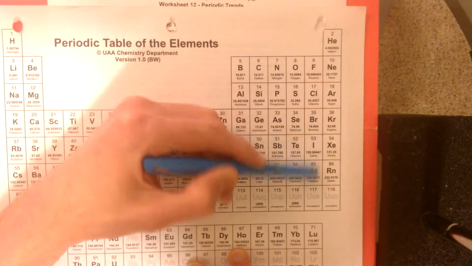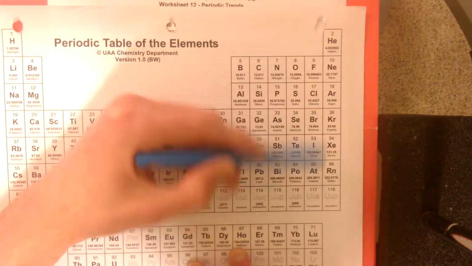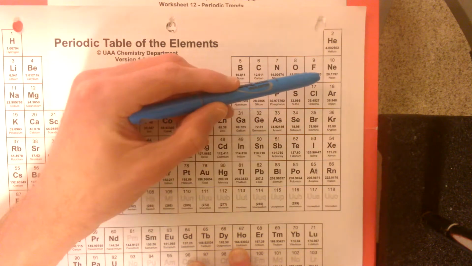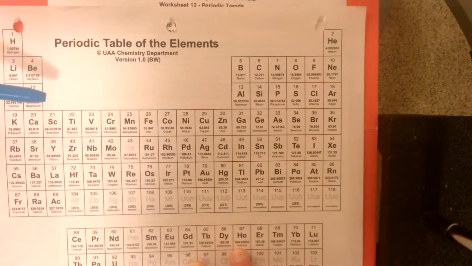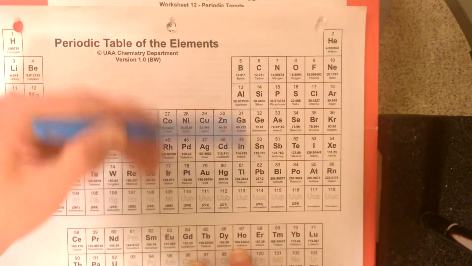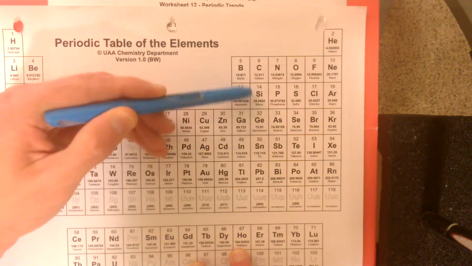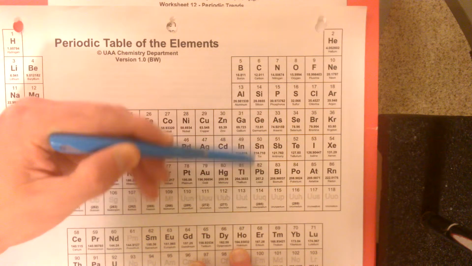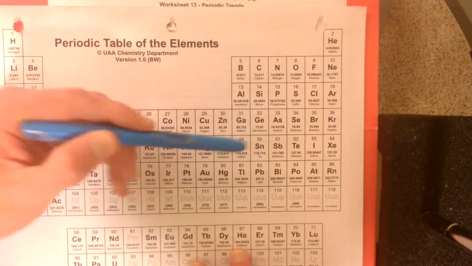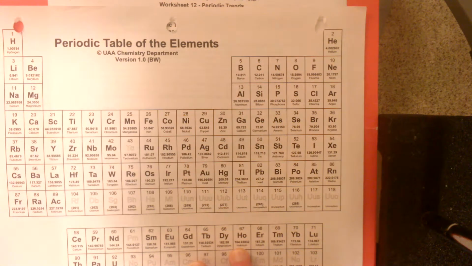Therefore, the radius, the atomic radius, increases. Okay? Alright. So as you move down, there are more principal energy levels housing the electrons, causing the radius to show a steady increase.